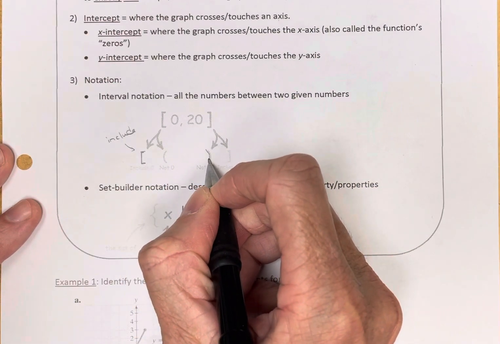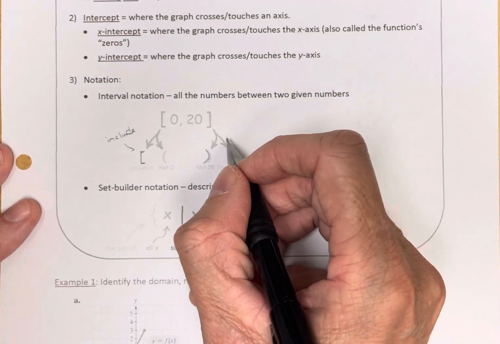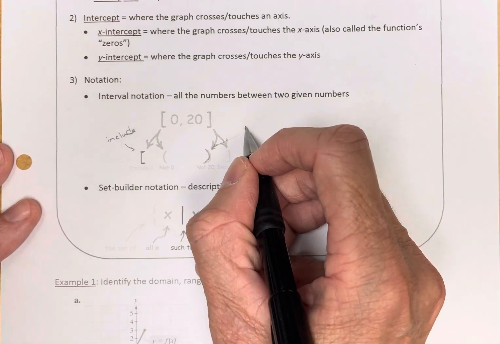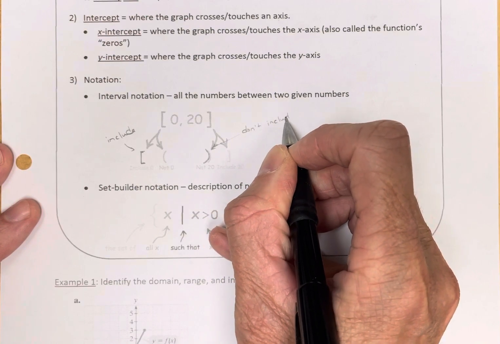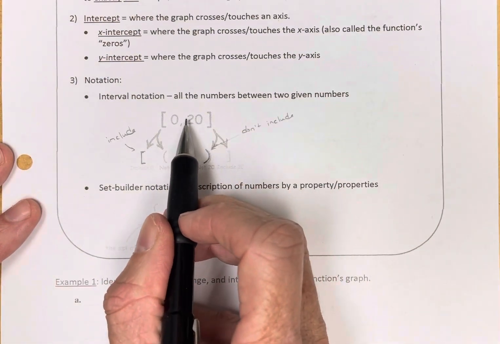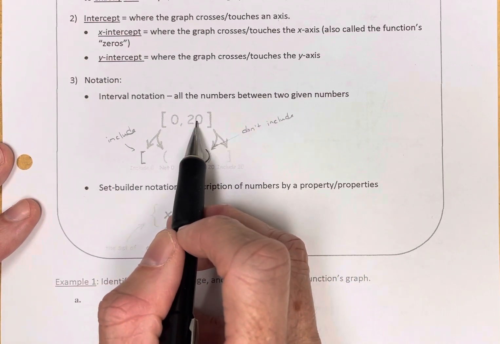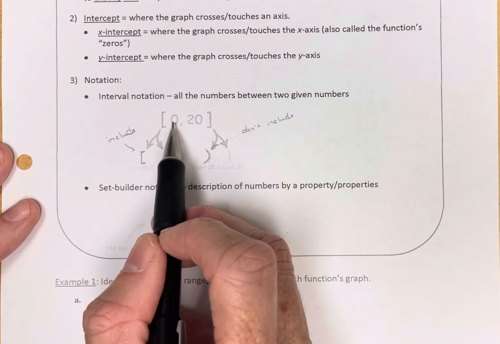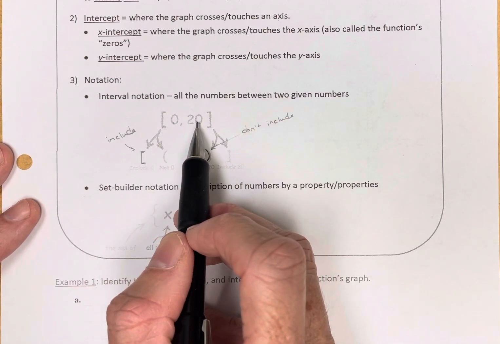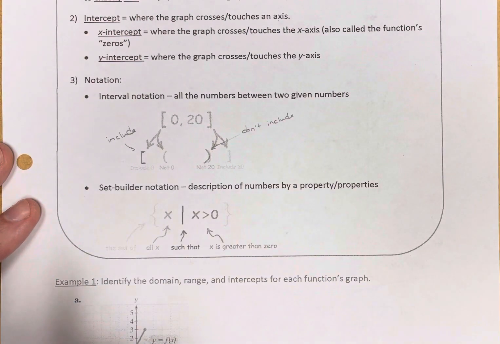An open parenthesis means don't include. So this, in interval notation, says all the numbers between 0 and 20, including 0, because there's a square bracket next to the 0, and including 20, because there's a square bracket next to the 20.